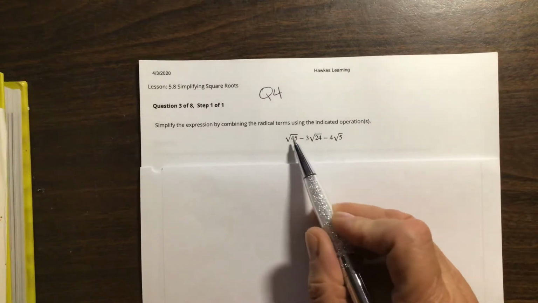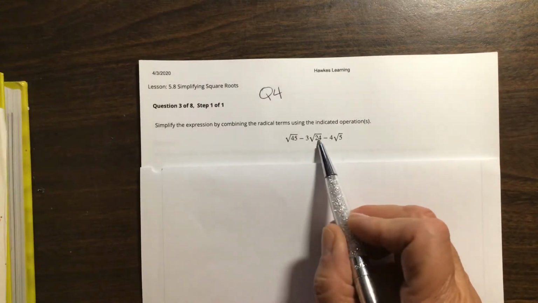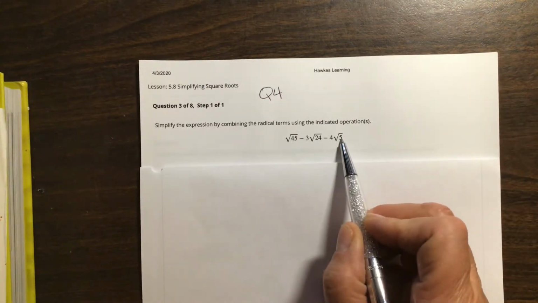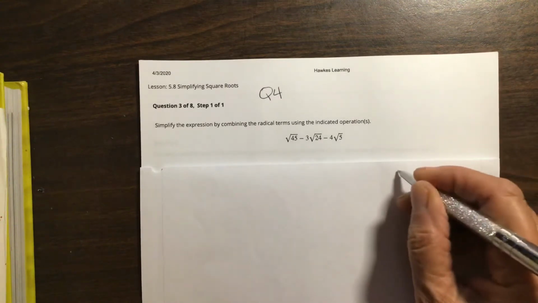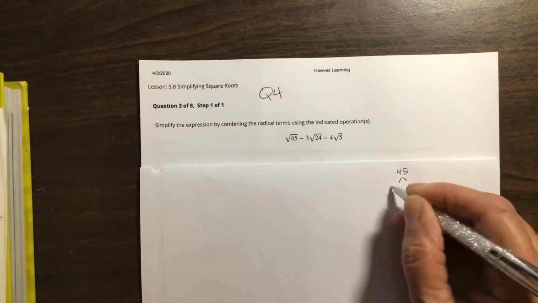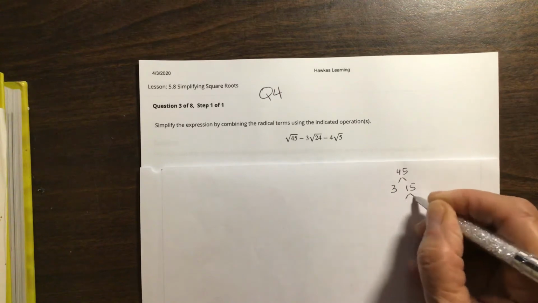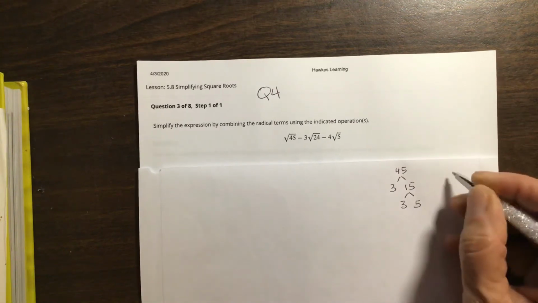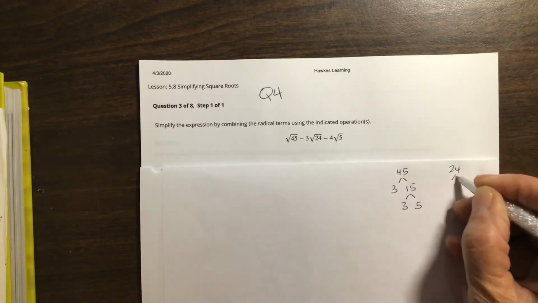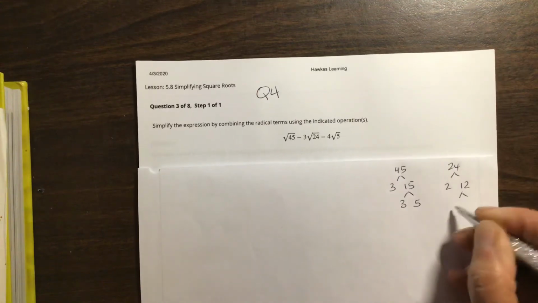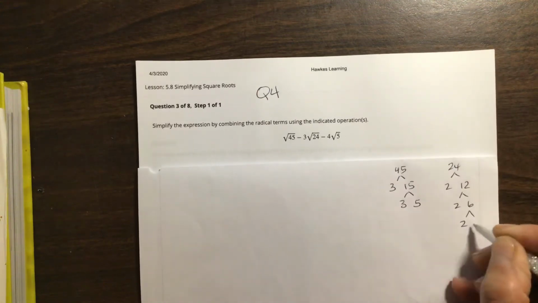Okay, this time we're going to need to factor two terms. This one is already a prime number. So 45, 3 times 15, 3 times 5, and 24, 2 times 12, 2 times 6, 2 times 3.